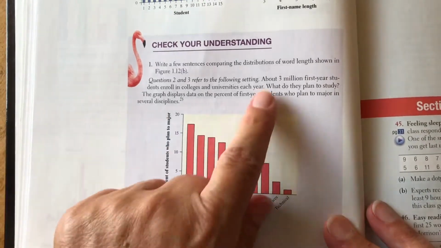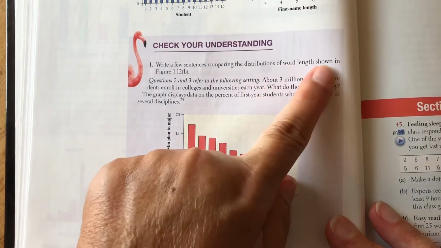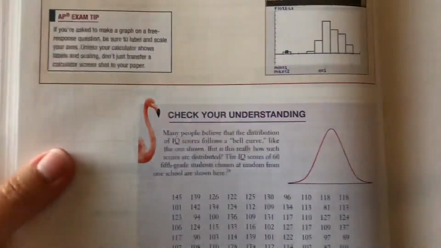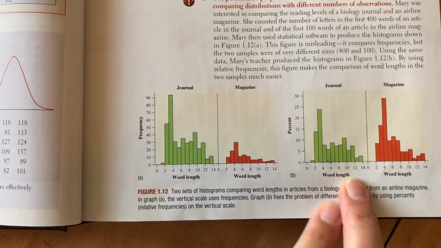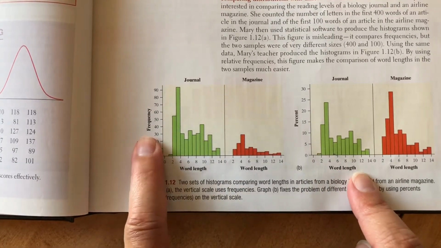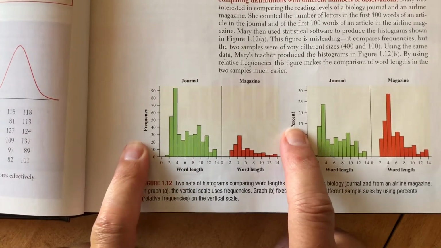Okay, let's do the check your understanding on page 46. Write a few sentences comparing the distribution of word length shown in figure 1.12b. All right, we have to go back to the previous page. Figure 1.12b. What's the difference between these two? This is frequency or count, and this is percent.